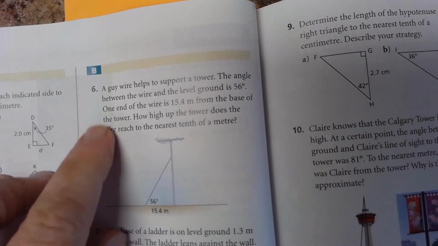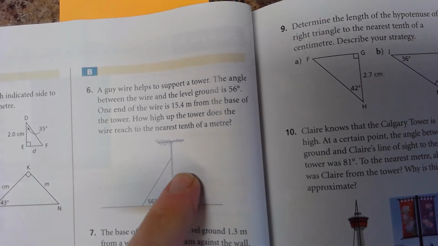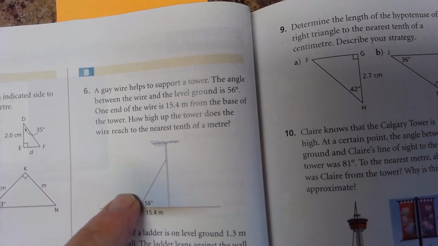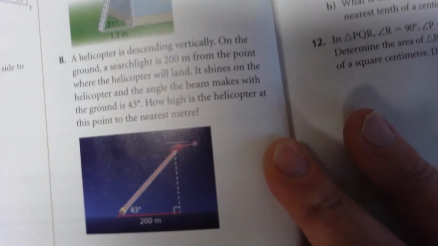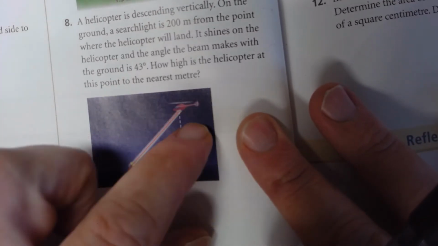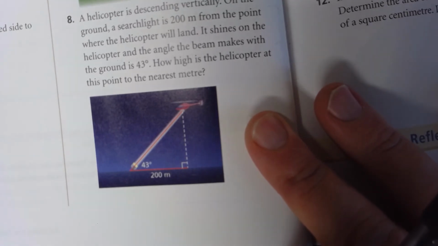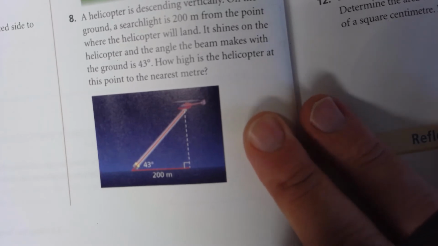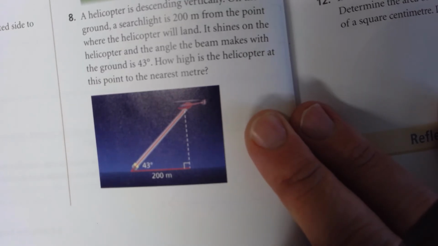And then you have a couple of word problems. 6. If you look at it, we have the unknown side here and the known side here. So for the word problem on 6, that looks like it's going to be multiplication. But then we go down to number 8. Look at their diagram. The known side is beside, the unknown side is opposite. So that looks like it's tan of 43 and then 200 divided by x. So that becomes a division problem. And again, I want to remind you, it's the known side divided by the tangent, not the other way around.